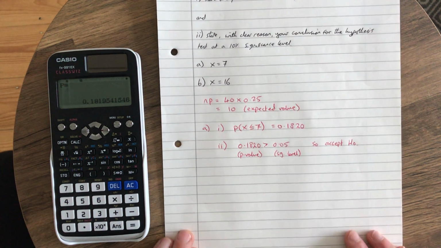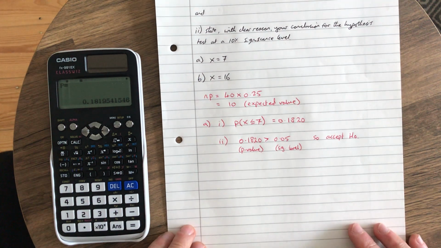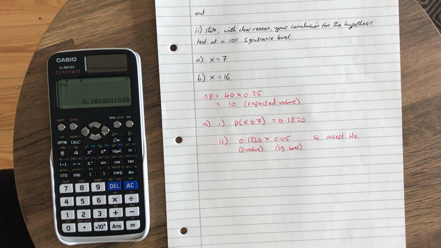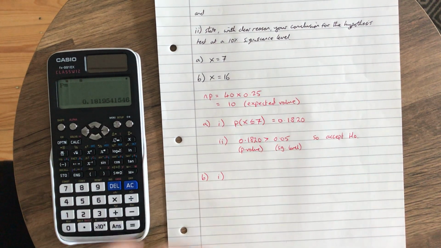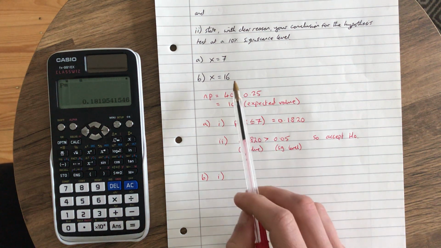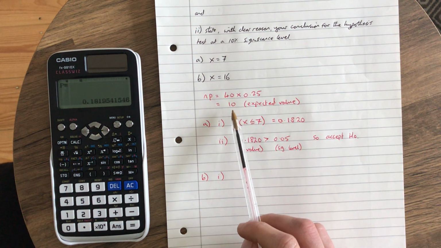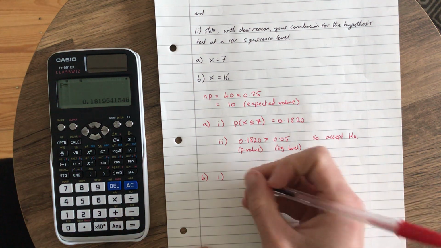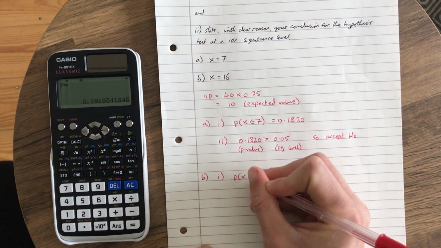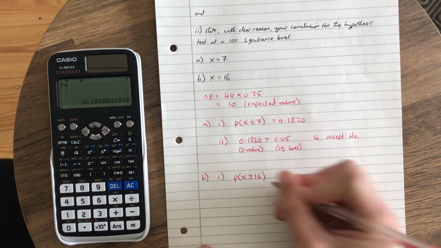So let's do a very similar thing for the other one now. We're going to do this for x is equal to 16. Here we've got a test statistic of 16. This is slightly different because our test statistic is above our expected value. So when we're finding our p-value, we're finding the probability that it's going to be 16 or more extreme, so we're looking at greater than or equal to 16. So the probability that x is greater than or equal to 16.